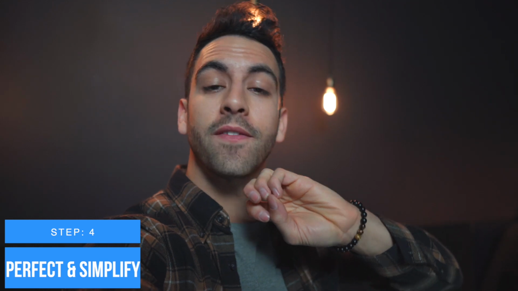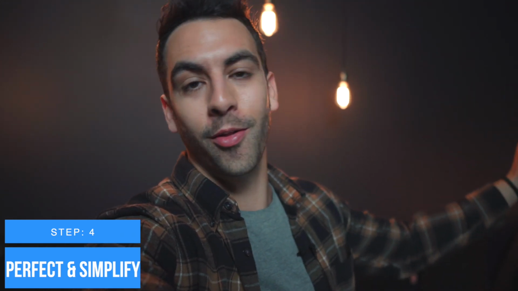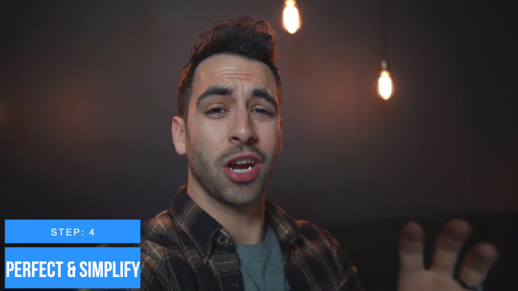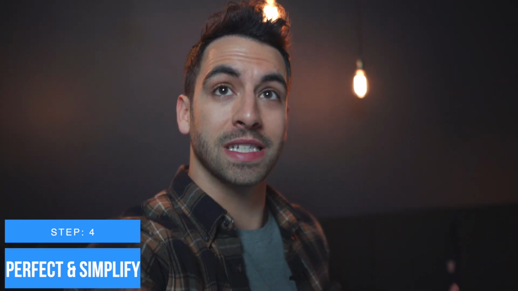All right, so step 4 is to perfect and simplify. So this is where we put the finishing touches on all the parts that we just came up with. But generally for tracks that you're hired out for, simpler can be better a lot of the time. So it's good to put all our ideas out there, but now let's maybe perfect and simplify them and put those finishing touches on and totally polish it off. And then this is what we're gonna have.